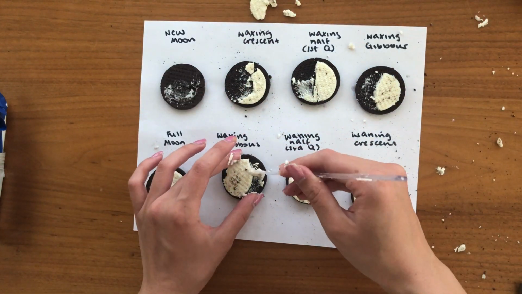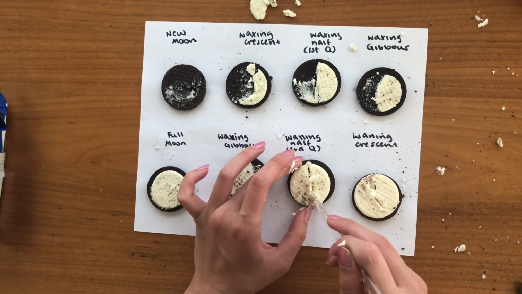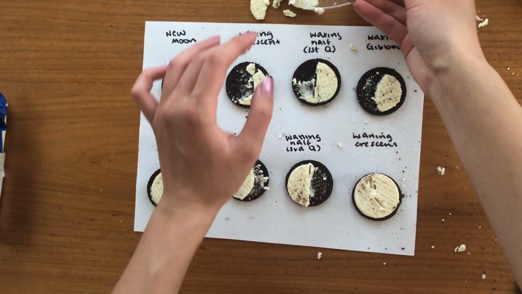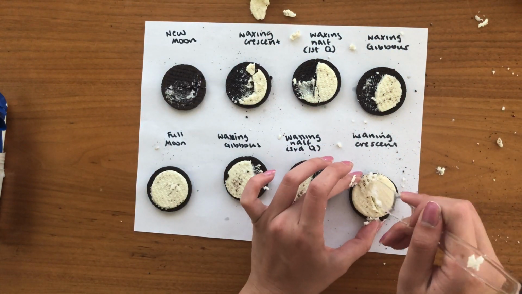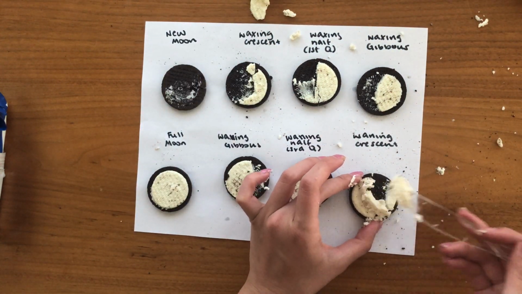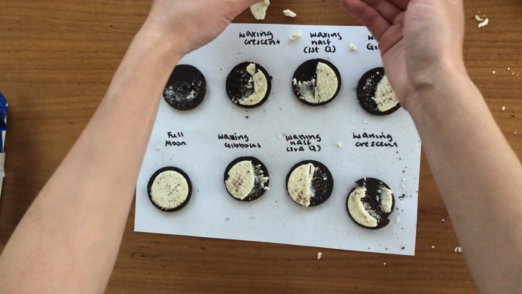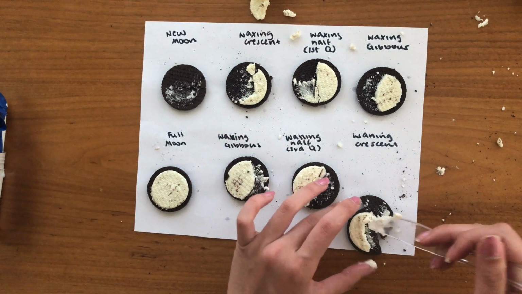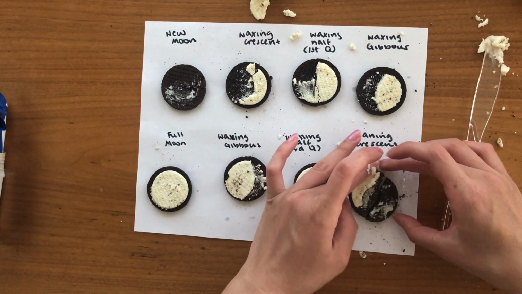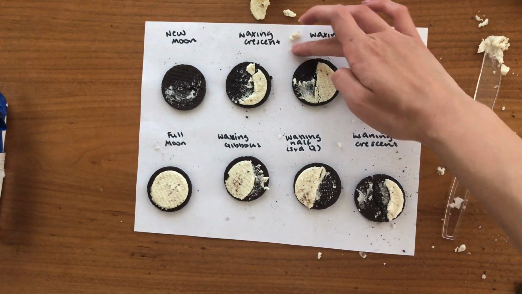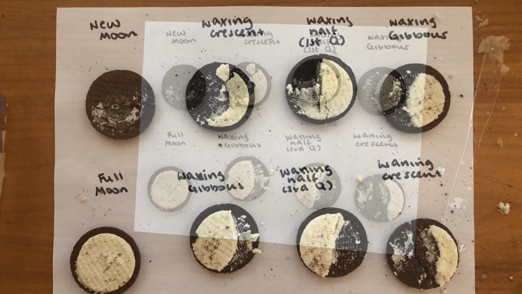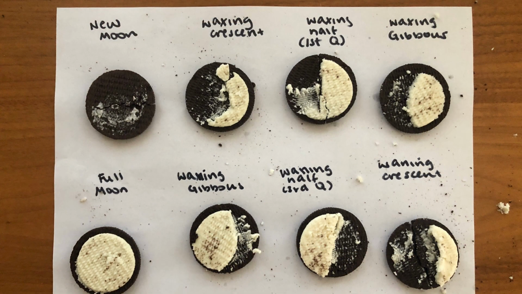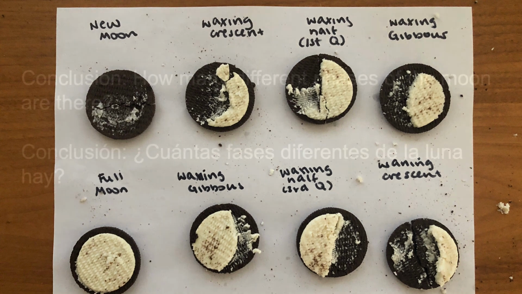Waxing means that it is getting more and more bright on the moon, and waning is that it's getting less and less bright on the moon, which is why we have it on the right-hand side. The cream's on the right-hand side for waxing, and it's on the left-hand side for waning. Your end product should look a little like this. Totally okay if it's messy, but as long as you can see the 8 distinct phases of the moon.